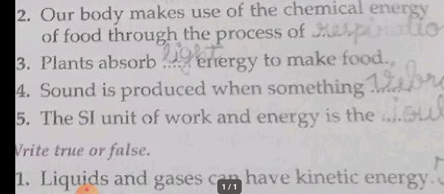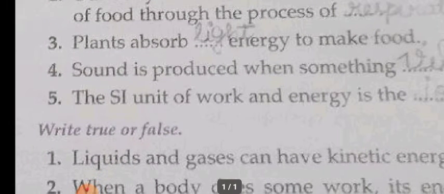Third one, plants absorb dash energy to make food. So what energy? We know that to make food, the process is called photosynthesis. The main important thing needed for photosynthesis is sunlight, isn't it? So light energy, it needs light energy to make food.